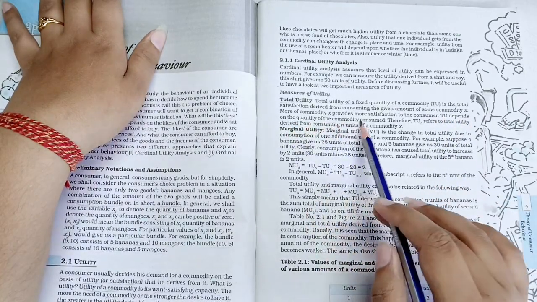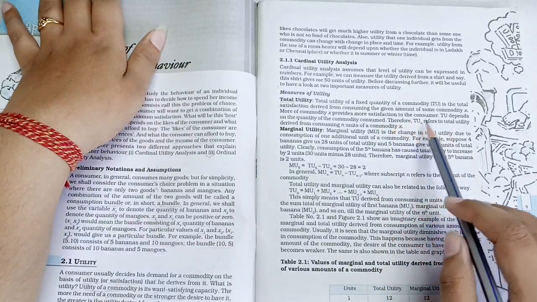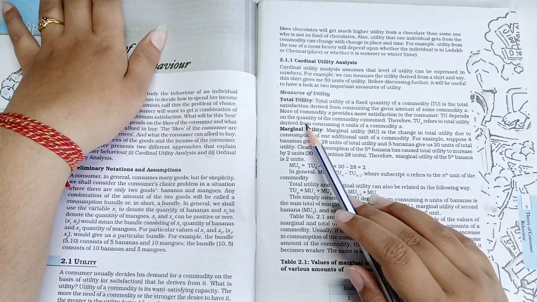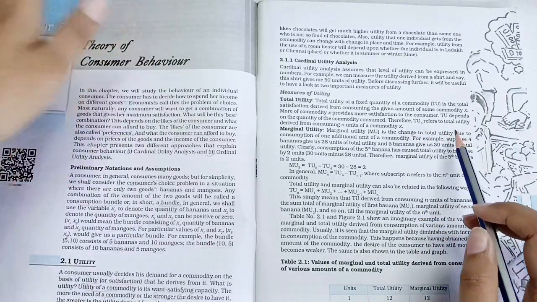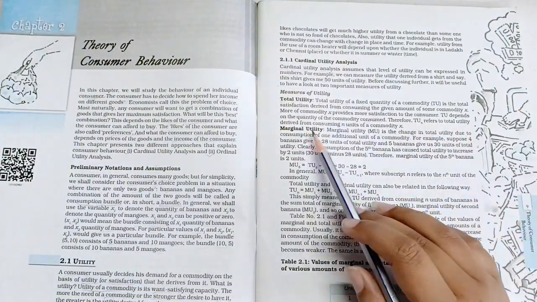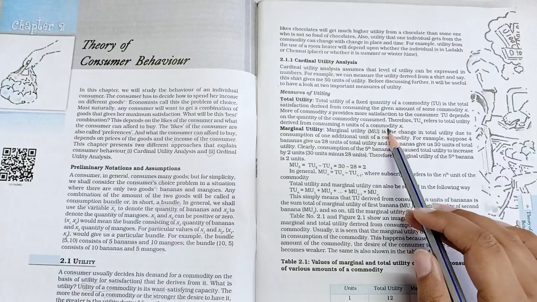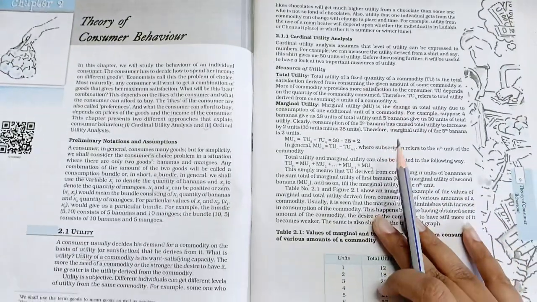More of commodity X provides more satisfaction to the consumer. TU depends on the quantity of the commodity consumed. Therefore, TUn refers to total utility derived from consuming n units of a commodity X.